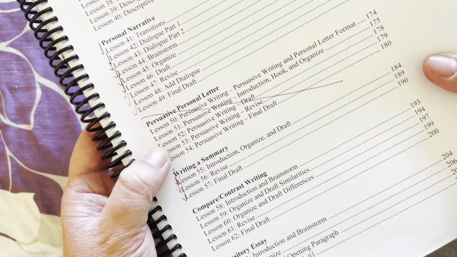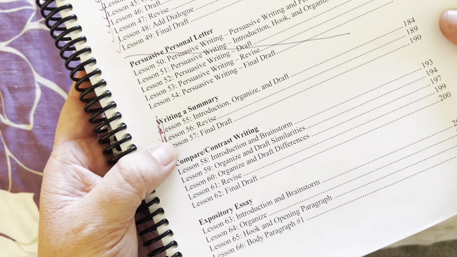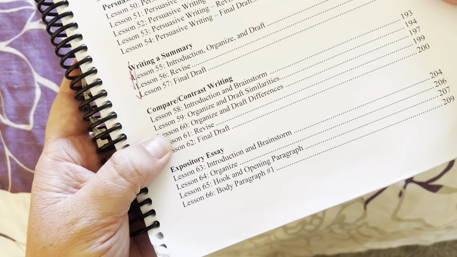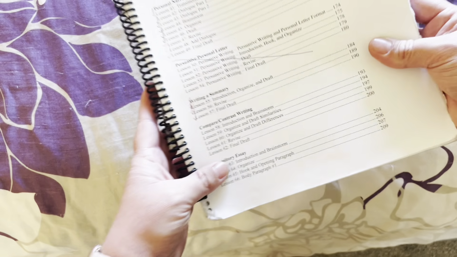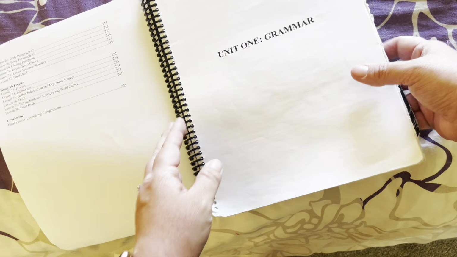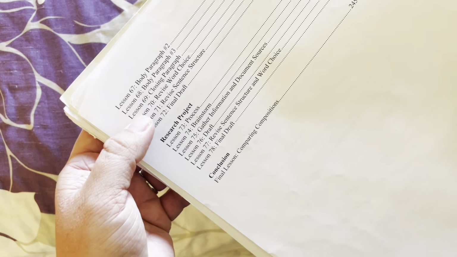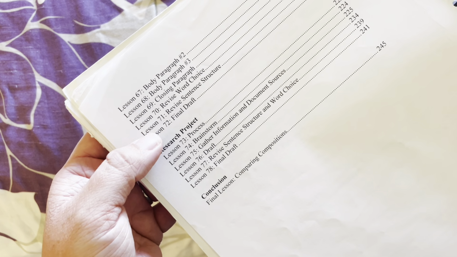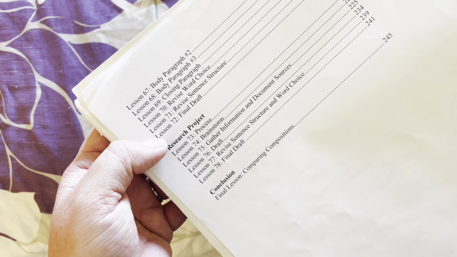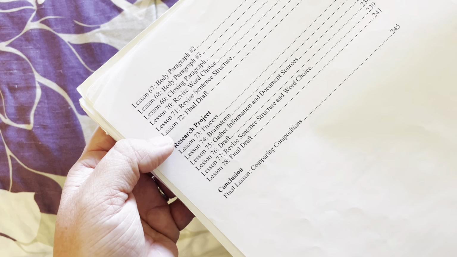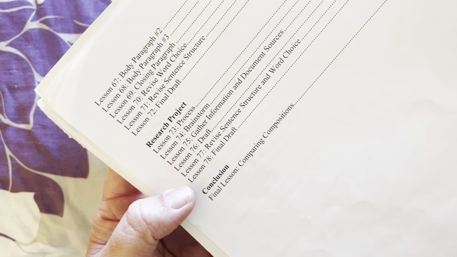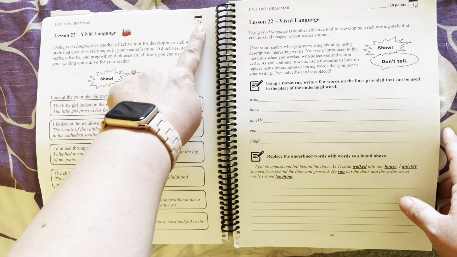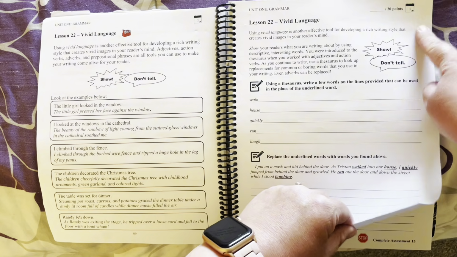After personal narrative, we have personal letter, writing a summary, compare contrast writing. They have one essay, which is the expository essay, which again, it's continued on this page. You can see there's a lot of lessons just for that essay to really make your student confident and not overwhelmed. And then you finish out the year with a research project. It's lesson 22, day 1. This is also day 1.